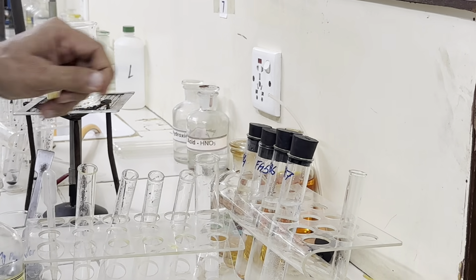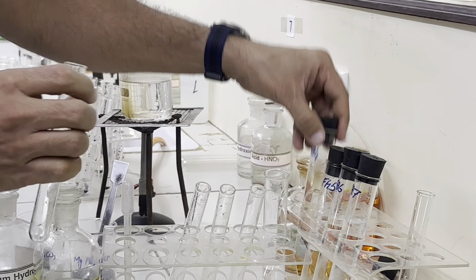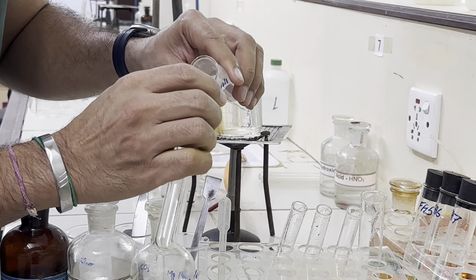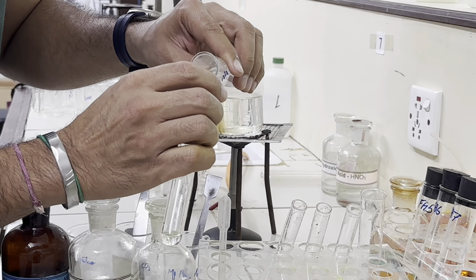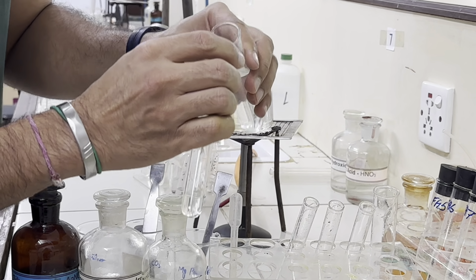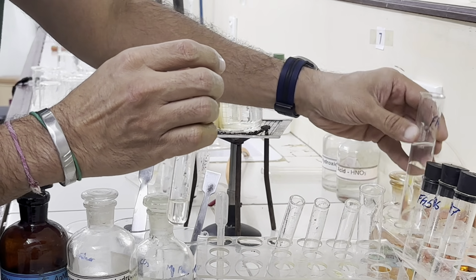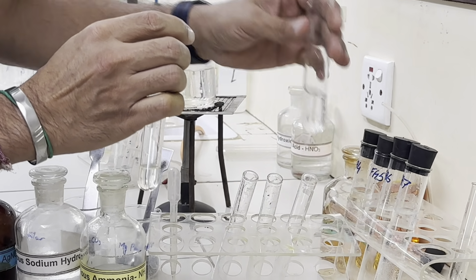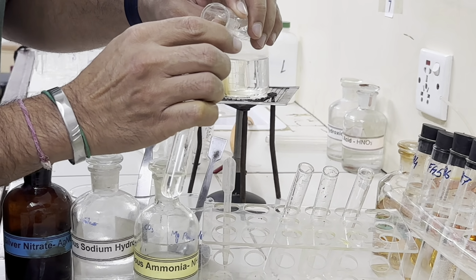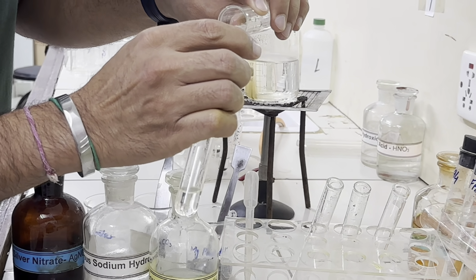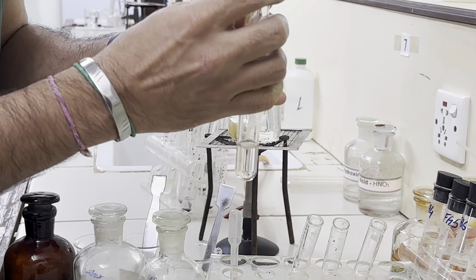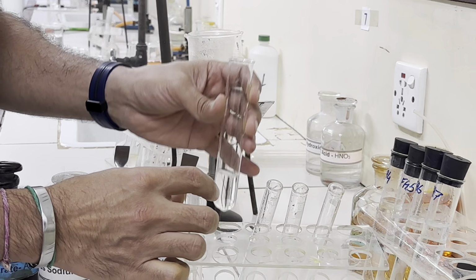So first of all, we will take FA4, 1 centimeter depth, and now we will add Tollens reagent. No black precipitates are formed.